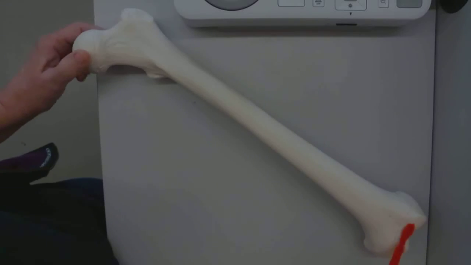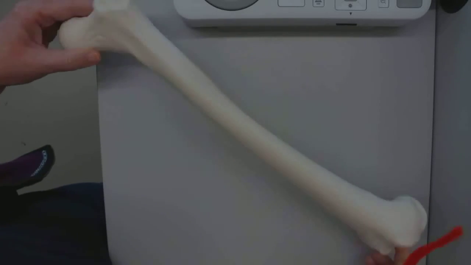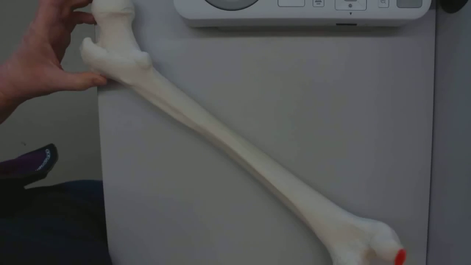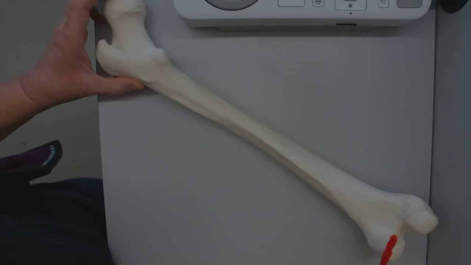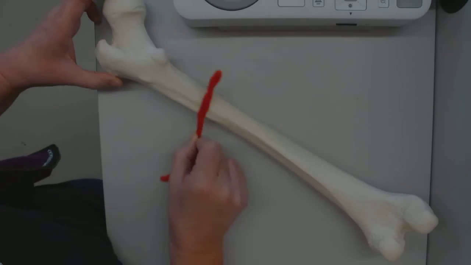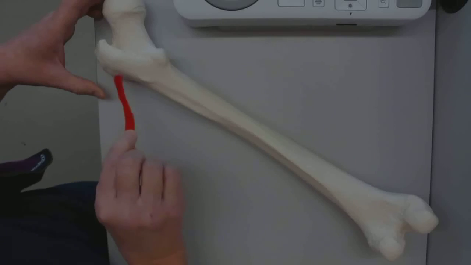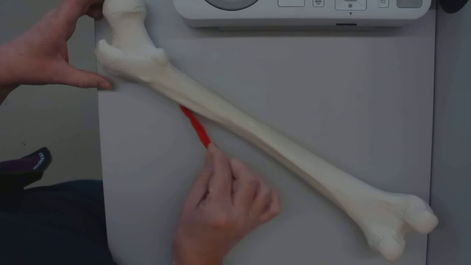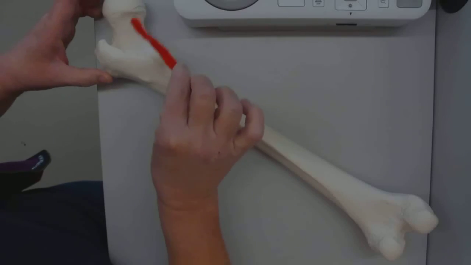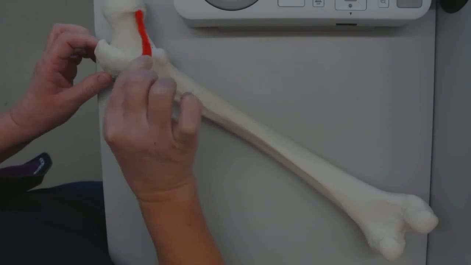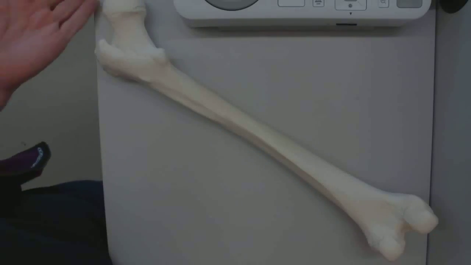So patellar surface, intercondylar notch, medial condyle, lateral condyle, linea aspera, greater trochanter, lesser trochanter, gluteal tuberosity, neck, head, surgical neck. And of course we can see an epiphyseal line right there, and that's your femur.